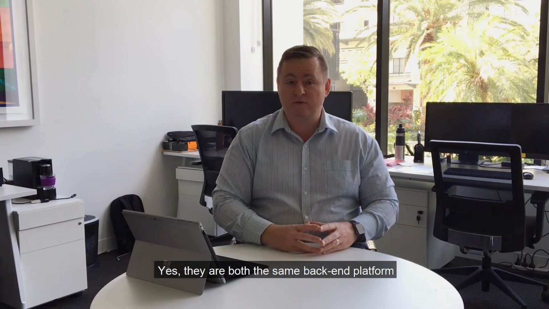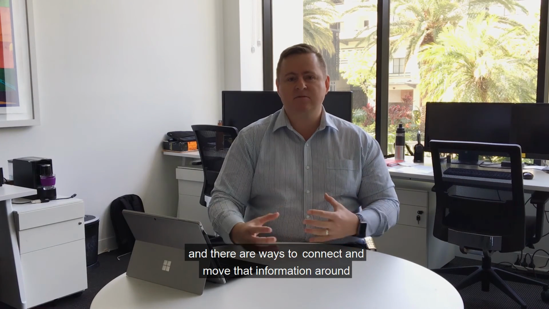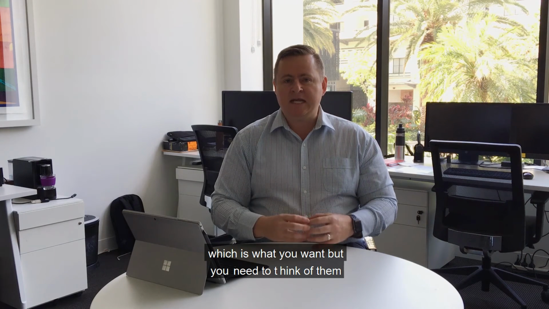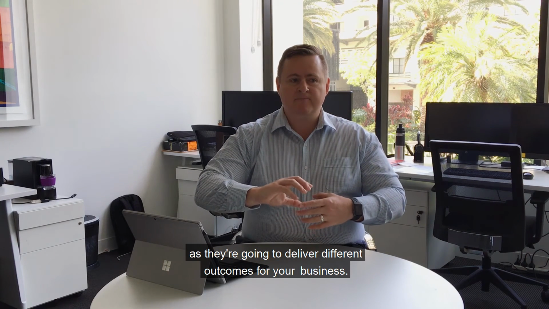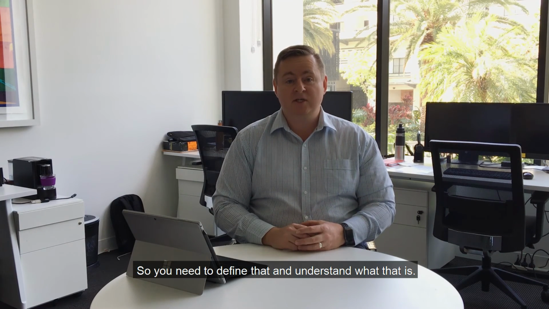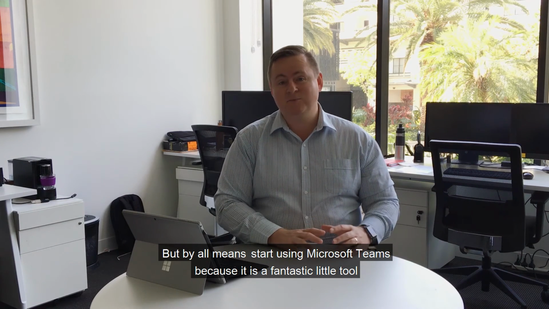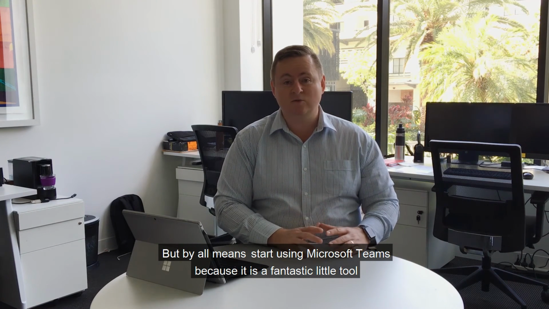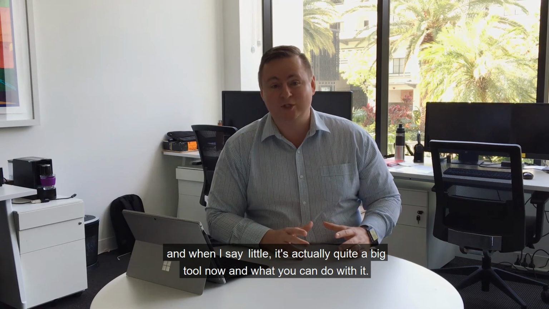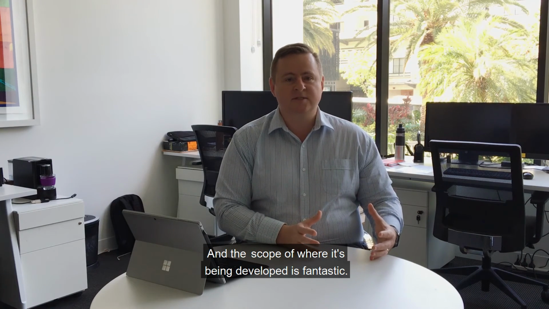Yes, they are both the same back-end platform, and there are ways to connect and move that information around, which is what you want. But you need to think of them as they're going to deliver different outcomes for your business. So you need to define that and understand what that is. But by all means, start using Microsoft Teams, because it is a fantastic little tool. And when I say little, it's actually quite a big tool now, and what you can do with it. And the scope of where it's being developed is fantastic.